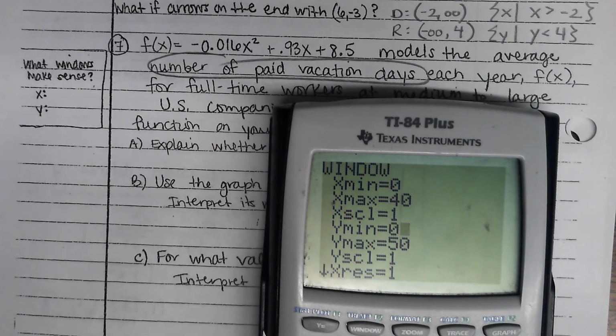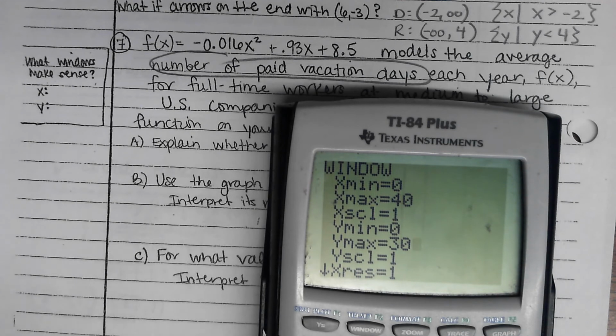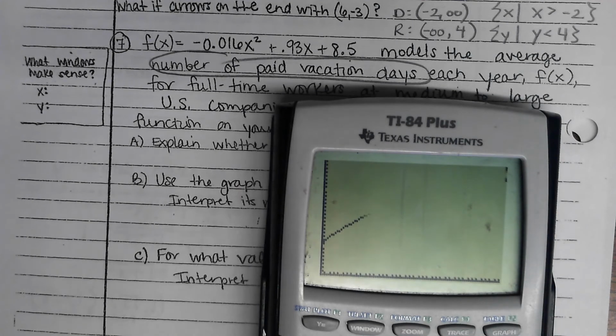So anywhere from 0 paid vacation days to 4 weeks, 6 weeks vacation. So 6 weeks vacation times 5 working days, maybe that would be 30 work days of vacation. If we need to change it from here, we will, but let's see what that gives us.